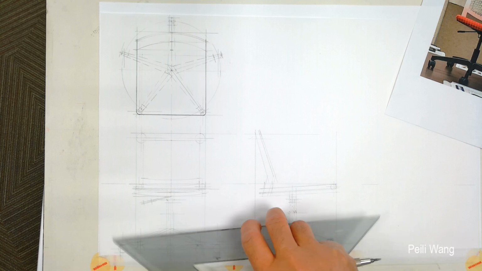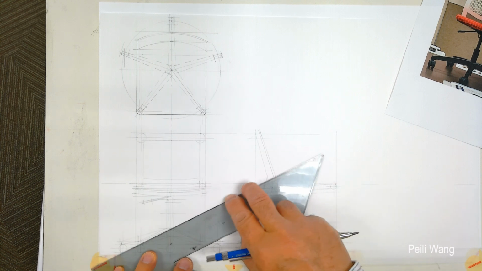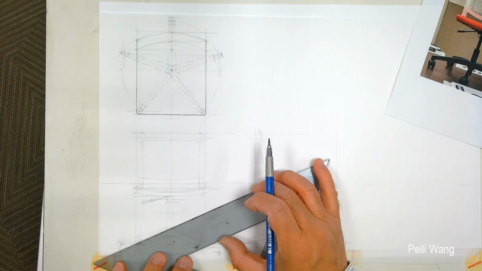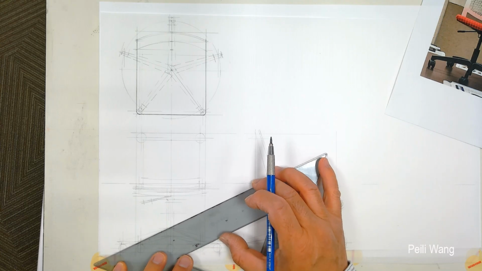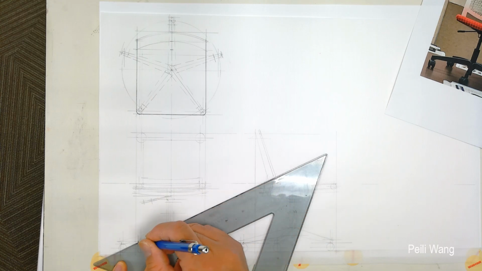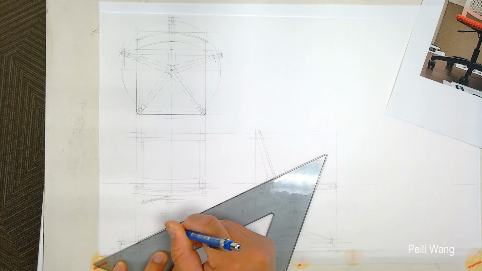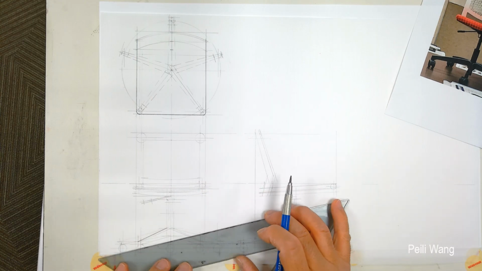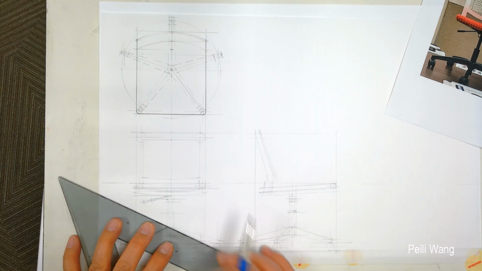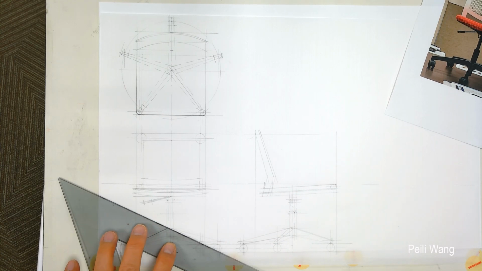Like this leg, I'm going to use, take a look here. I use a B. Okay, and here. Oh, by the way, before B, I suppose to use H.